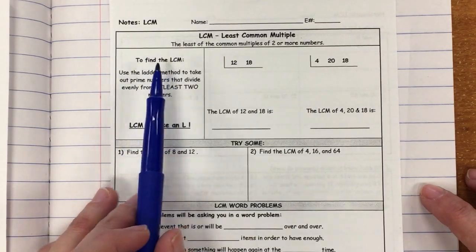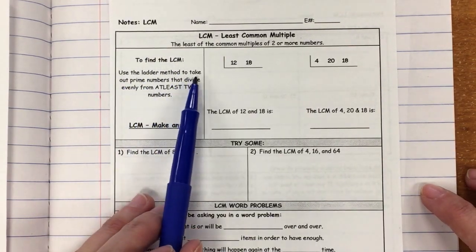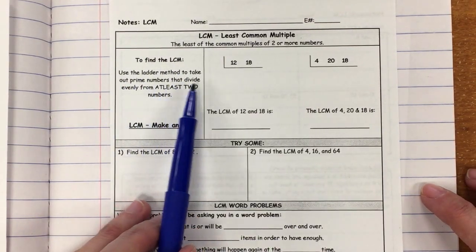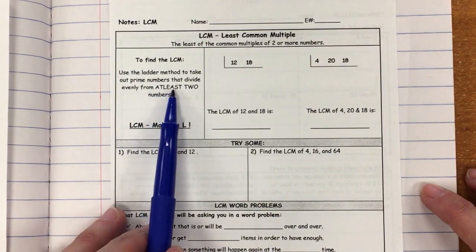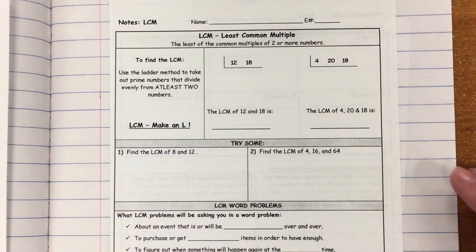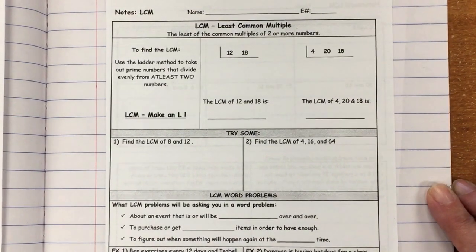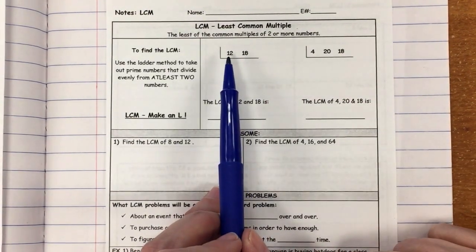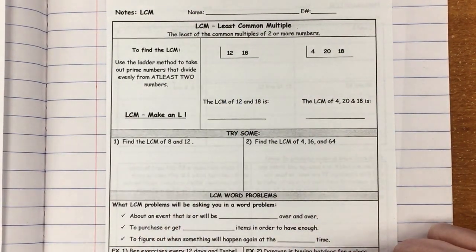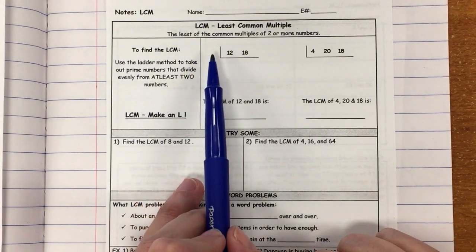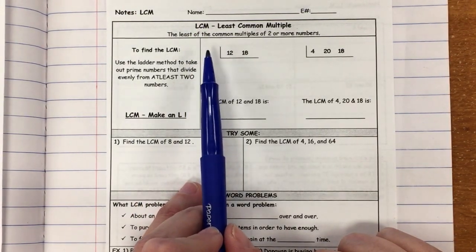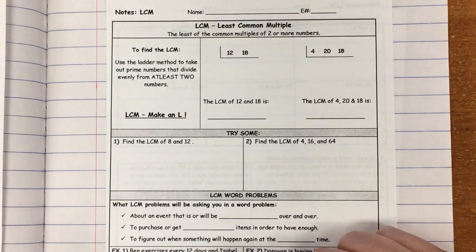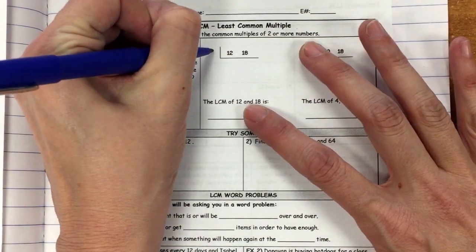So to find the LCM, use the ladder method to take out prime numbers that divide evenly from at least two numbers. So let's take, for example, 12 and 18. I want to find the LCM of 12 and 18. So we need to think about a prime number that can go into both. Well, they're both even, so let's start with 2.